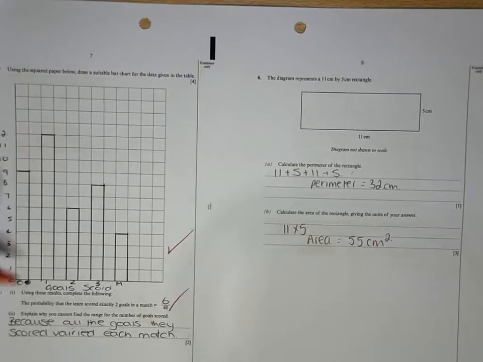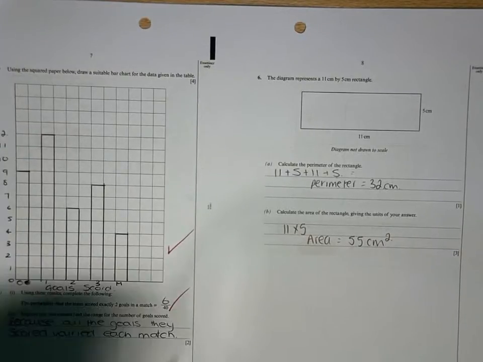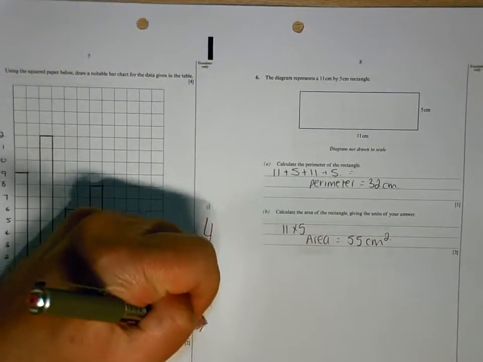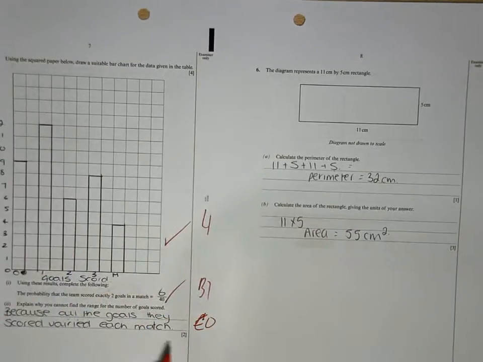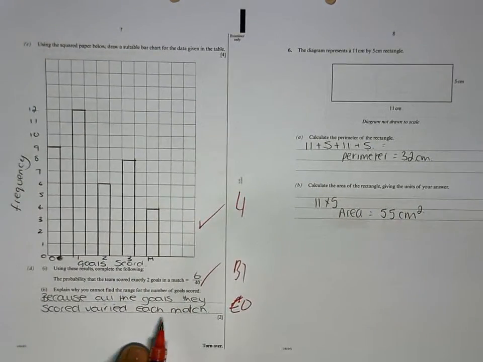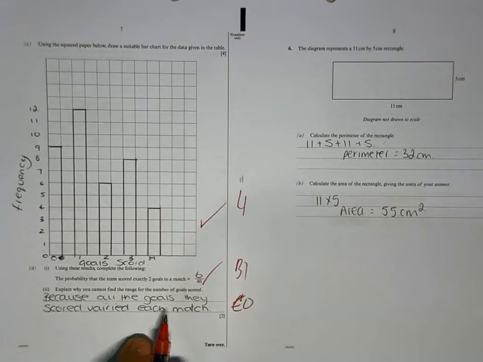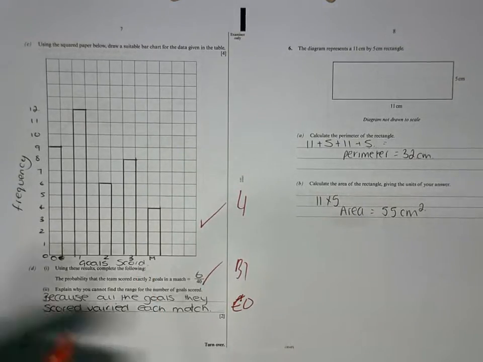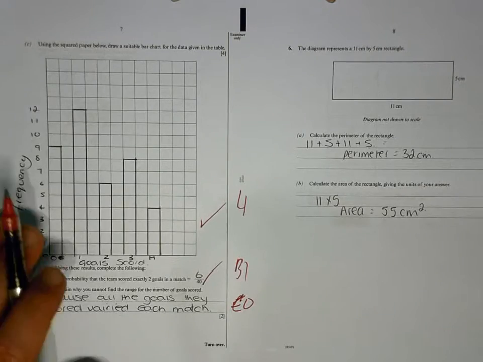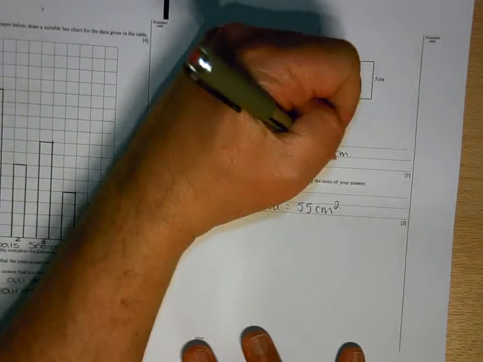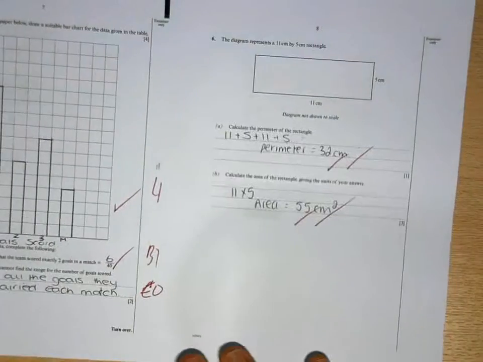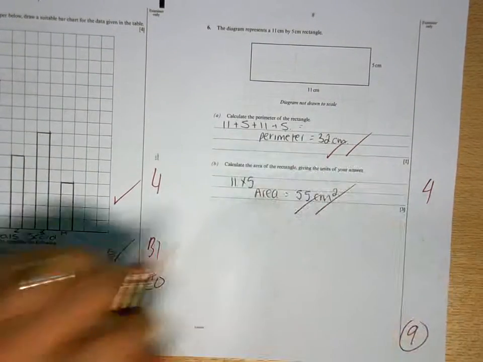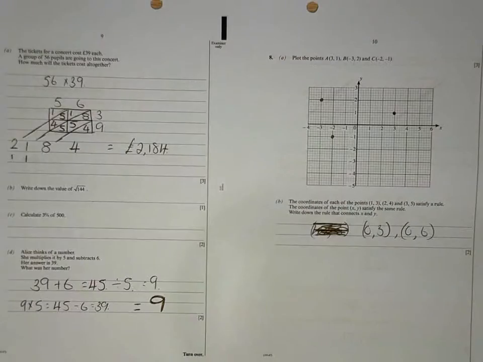That is also correct because all the goals they scored varied each match. No, that's not what they're looking for there. They're looking for you to say that the range is the biggest take away the smallest, and because M could stand for any number bigger than 3, you don't know what the biggest score was. Good, you got the units right there as well. So you got 4, 8, 9 for that page.